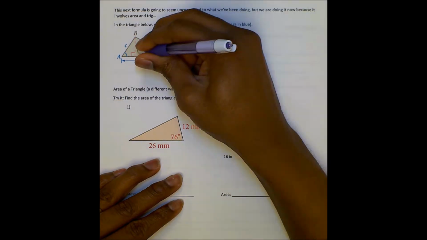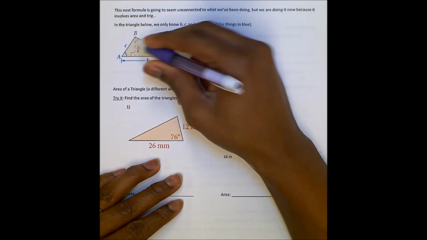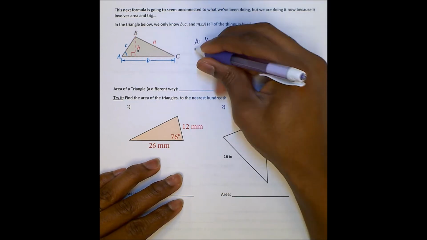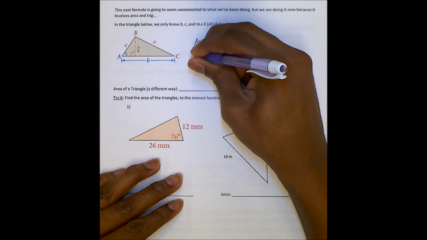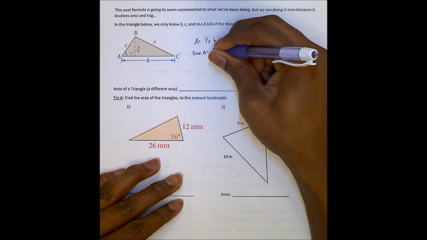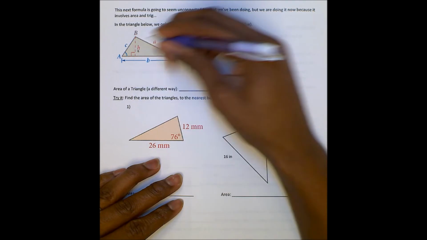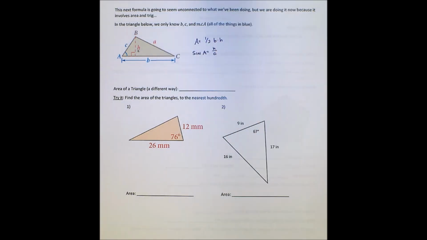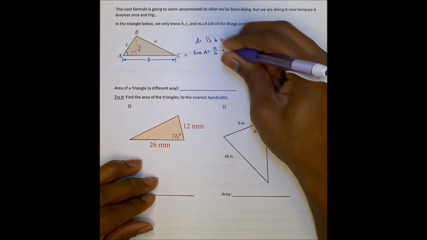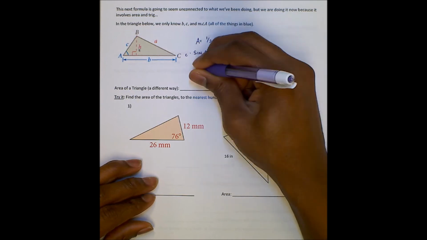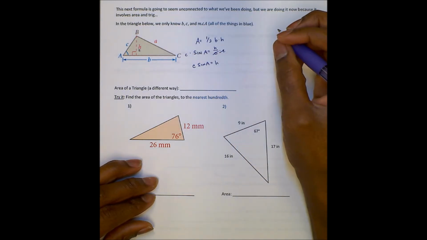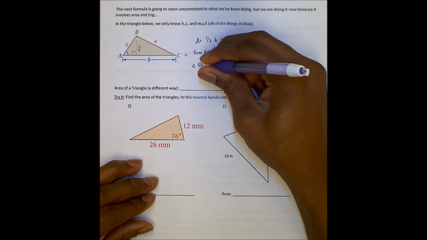Now, we don't know the height in this case, and so this is why it's going to be important to see how it's related to A, B, and C. If we want to find this height, well, let's just look at this. This height, actually sine A is going to be the opposite over the hypotenuse. This height over C, that side. And so if we want to get height by itself, we could multiply both sides by C, and we would see that C sine A will equal the height. And so what we see here, H equals C sine A.